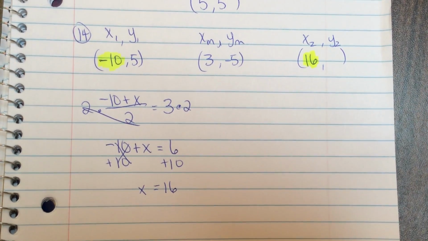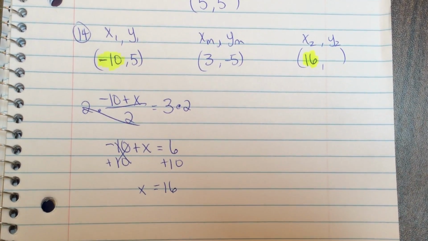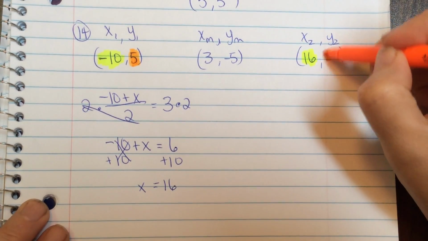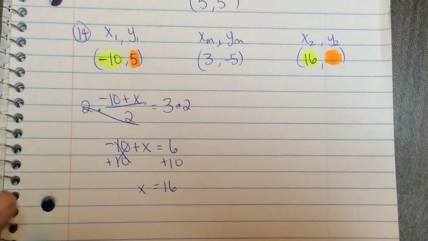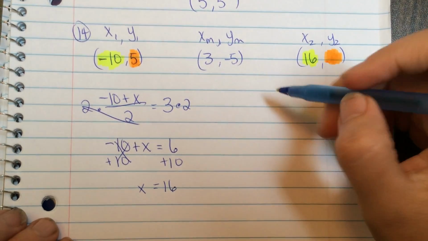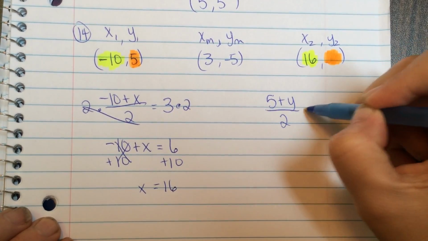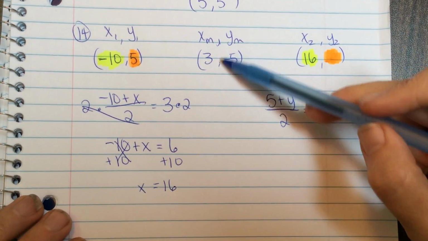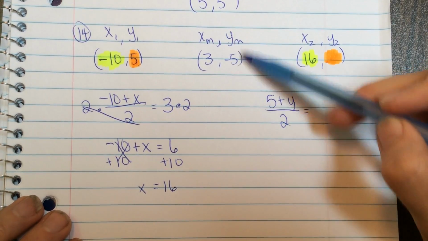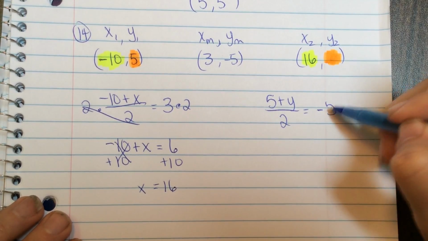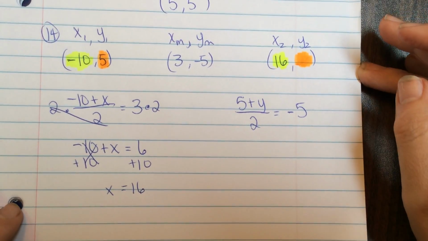Okay, now we're going to move on to the y's, and I'm going to take the y that they gave me plus this missing one, which I don't know, which is what I'm solving for. So 5 plus y, and that's going to add up to be this midpoint, which is negative 5 in this case.